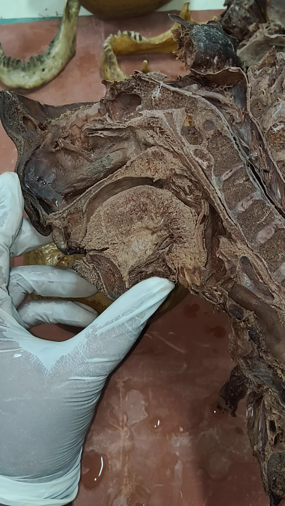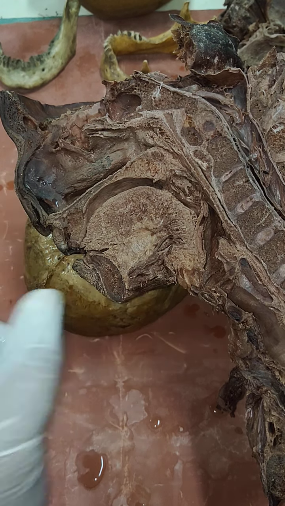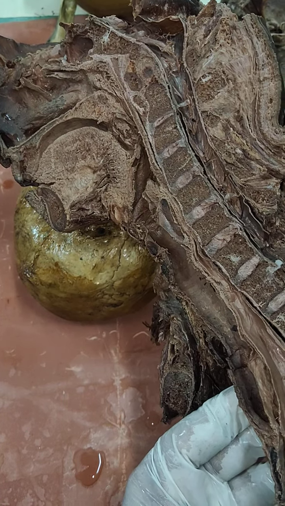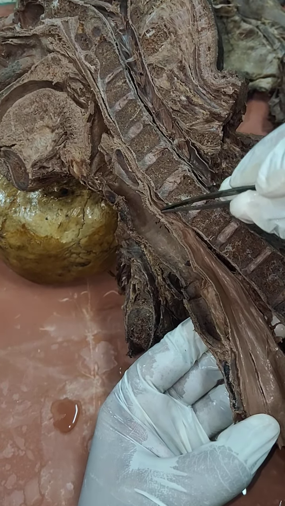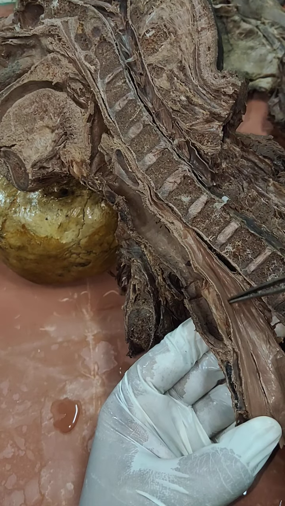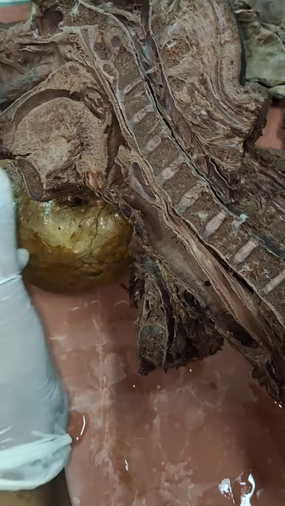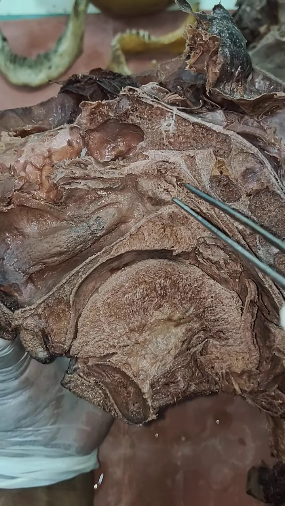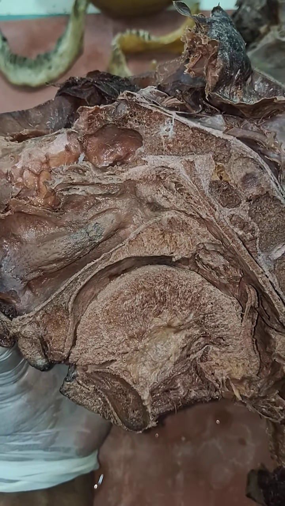So, this structure here that you are seeing, this structure, I hope you are able to see this. This is the esophagus here. So, the pharynx continues as the esophagus. Now, let us look at the internal features of the nasopharynx.